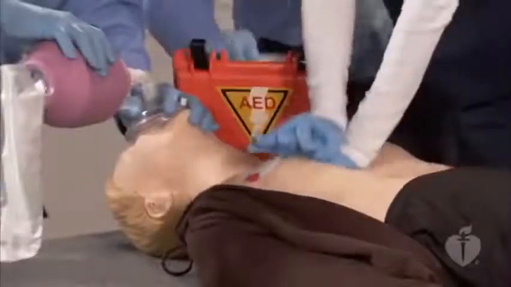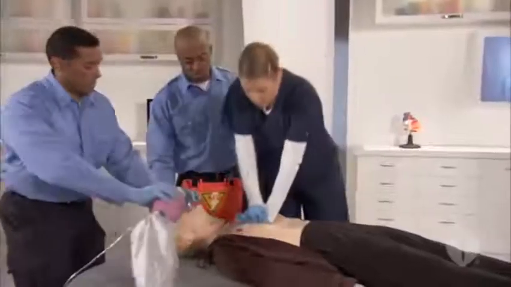Analyzing heart rhythm. Do not touch the patient. Shock needed. Charging.